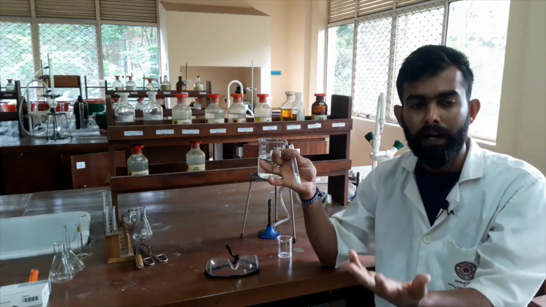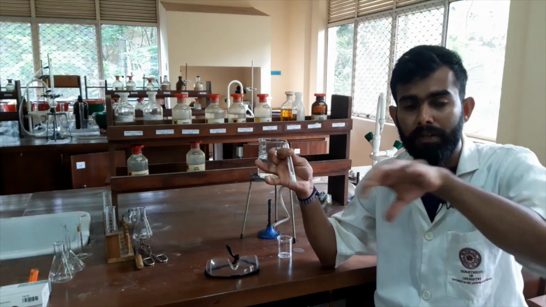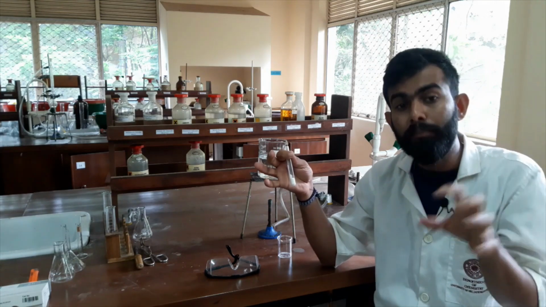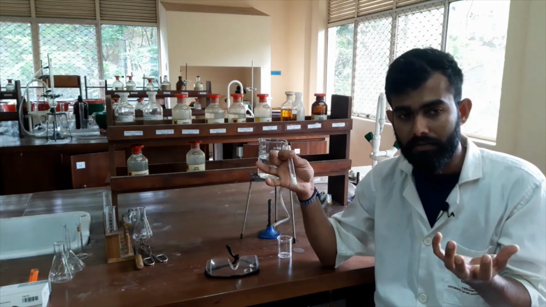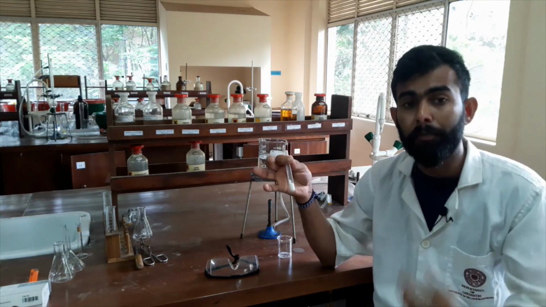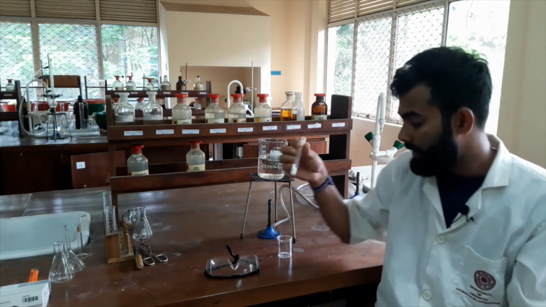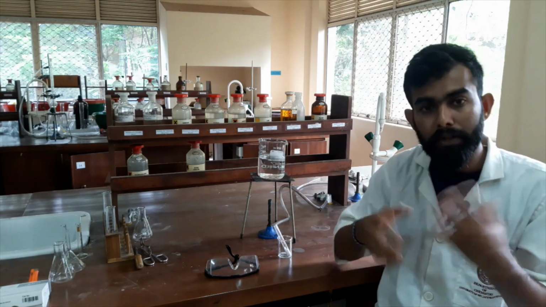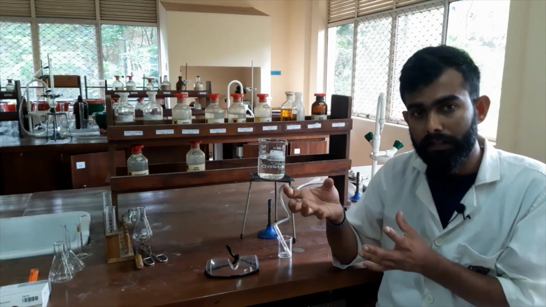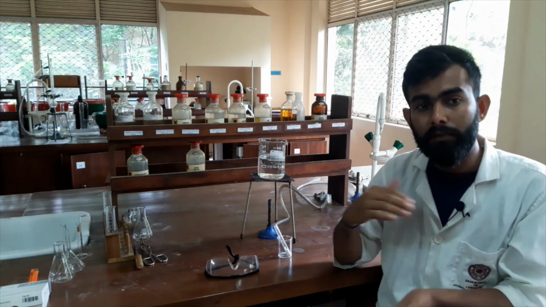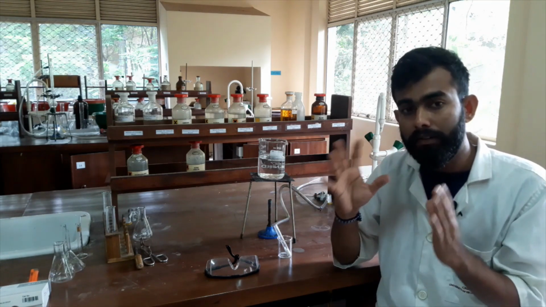So to purify our major chemical component from a mixture which contains impurities, the technique is called recrystallization. There are so many methods for purification. However, in this method called recrystallization, we will produce crystals, pure crystals of our major component, and we will separate it from the impurities. So that technique is called recrystallization.